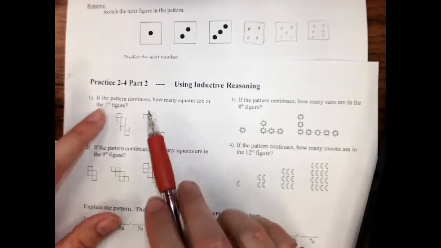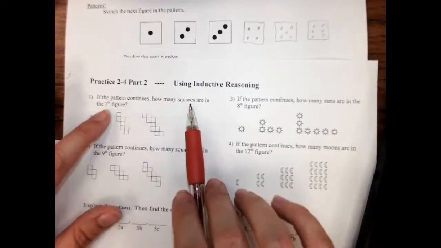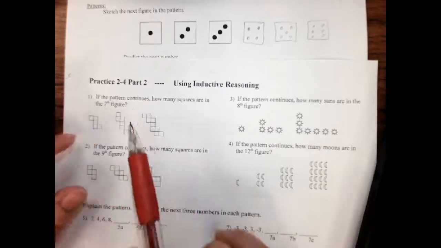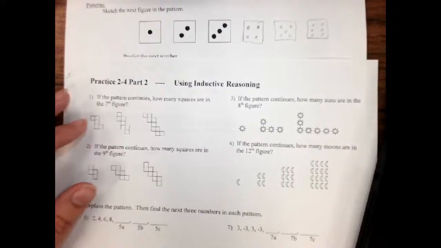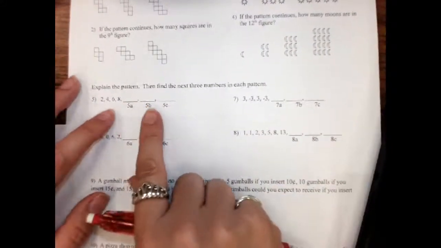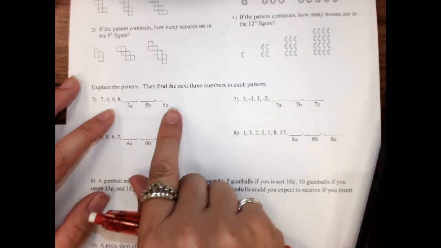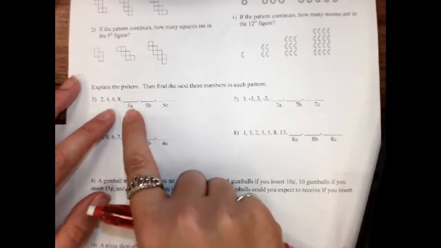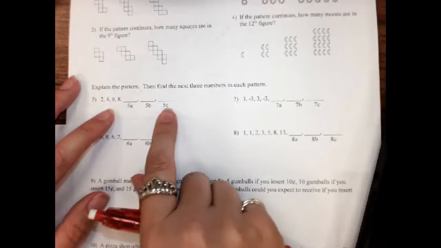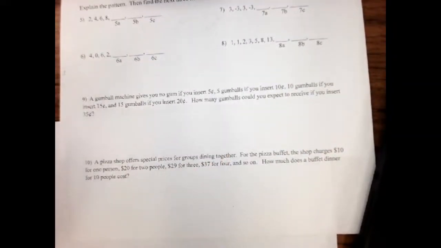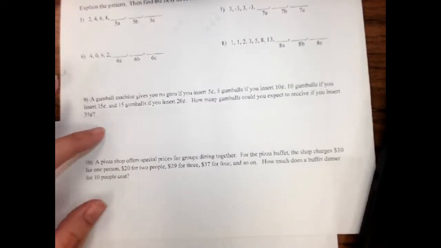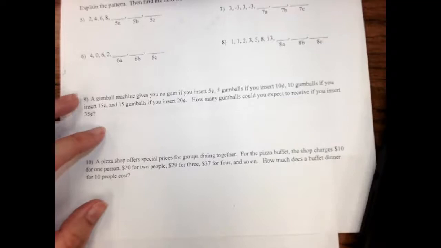This one asks how many squares are going to be in this 7th one. So this is the 1st, 2nd, 3rd. You're going to have to figure out to the 7th what's happening. Then on these, it asks you to do the next 3 in the pattern. When you look on the Google form, this will be the number you fill in for 5A, 5B, and 5C. Then you have a couple of word problems down here that you're going to have to really think through and figure out what the answers are. On these, be sure you're just putting the number in as the answer on each one of these.